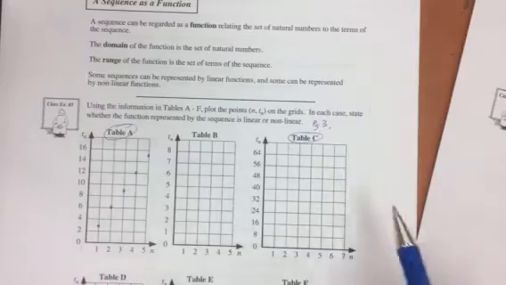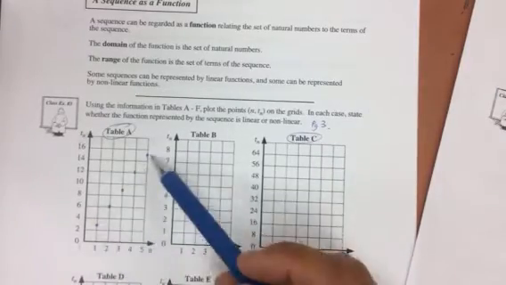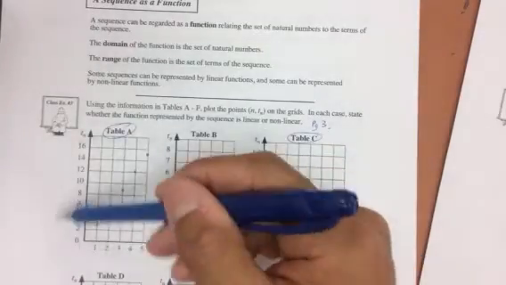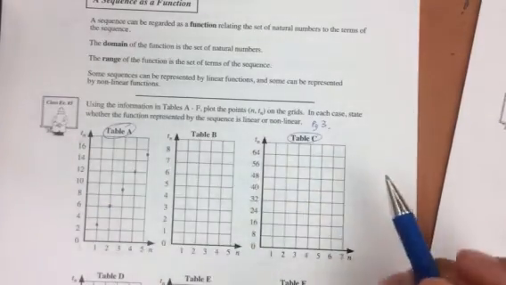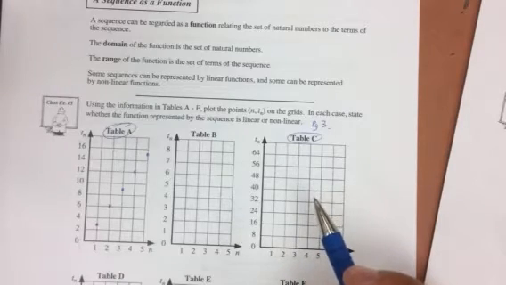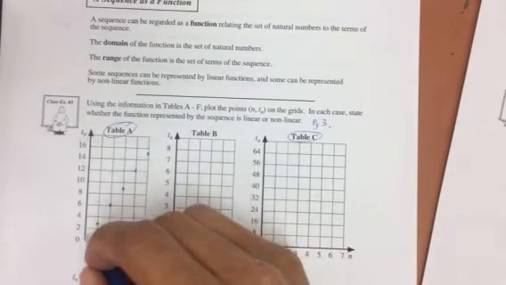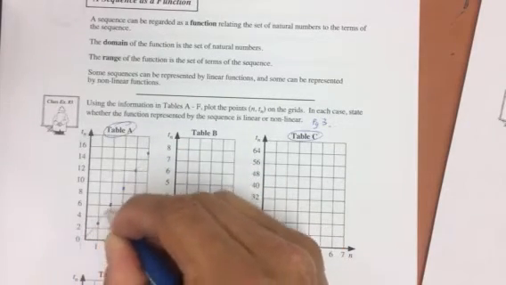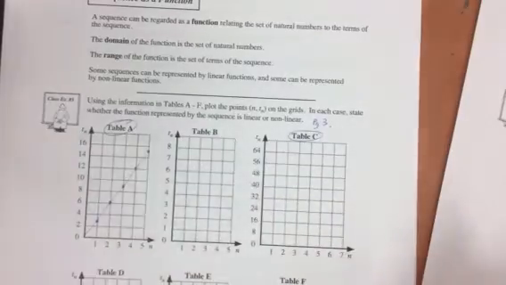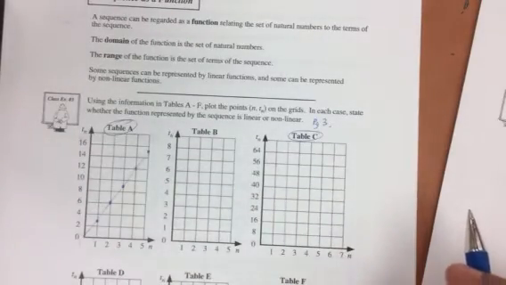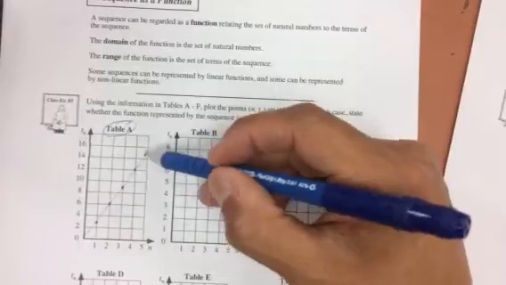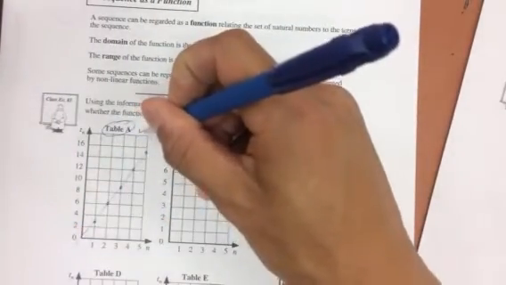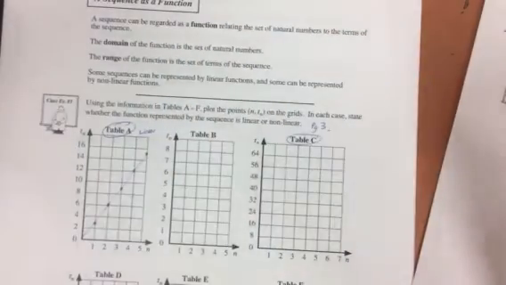So what they want us to determine is, based on this information, these data points, which end up being our domain and our range, whether or not it's a linear or a nonlinear function. So a linear function, is it going to be a straight line? Is it a sequence that is a constant addition or a constant multiplication? So table A, this would be linear. It forms a straight diagonal line.